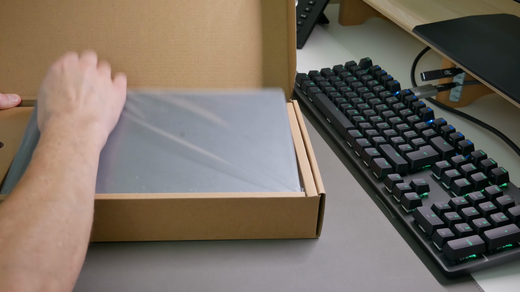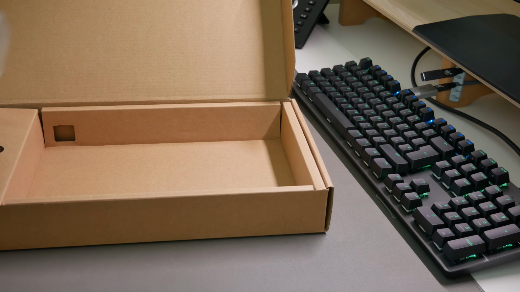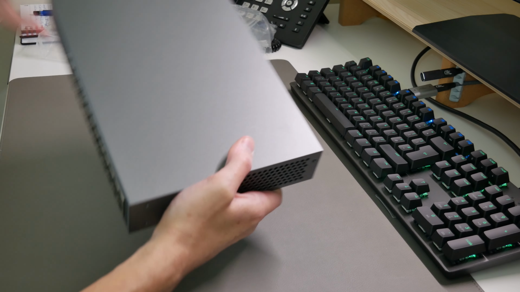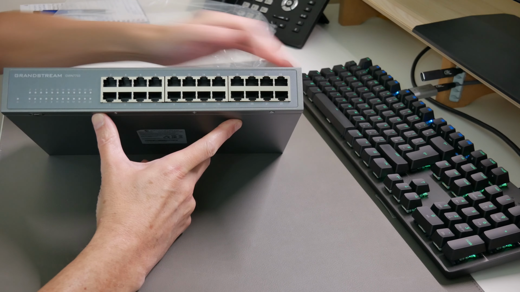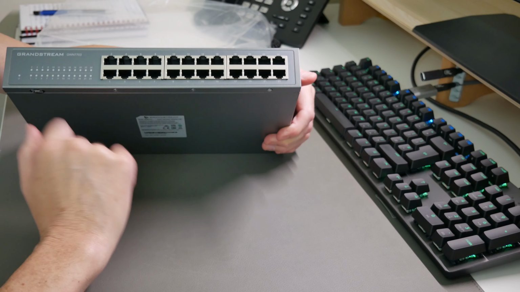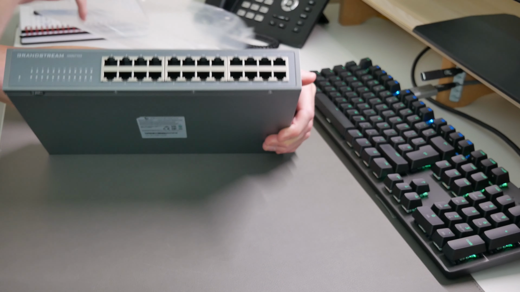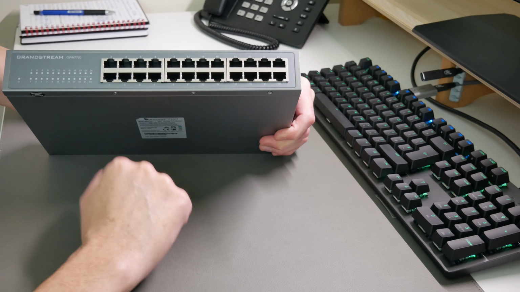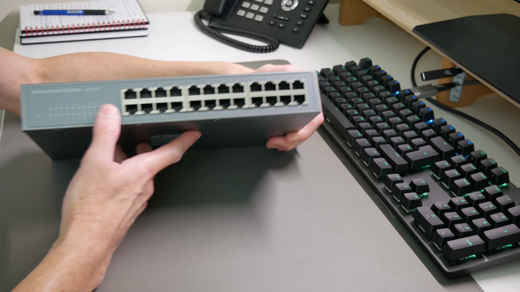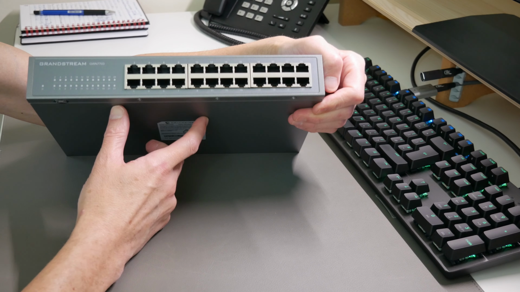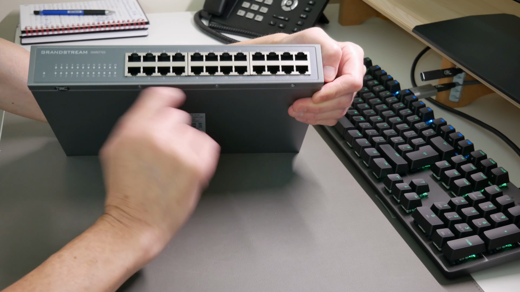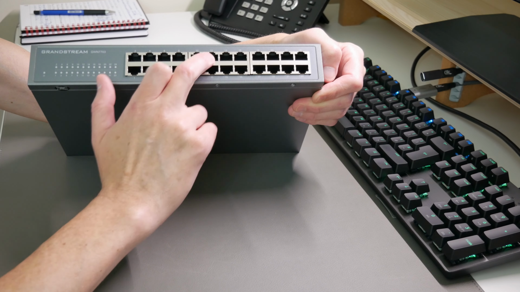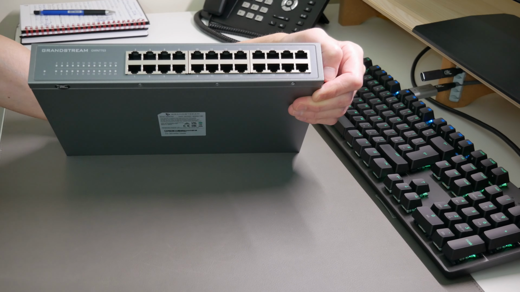So taking the switch out of the box, I'll just move this box out of the way, and in the plastic bag we have the, as I said, GWN 7703. Now in the UK this is priced at around £64 sterling for this unmanaged switch, and as you can see it's a 24 port switch. So we have port 1 at the bottom, 2 at the top, and so on, alternating up to port 24.